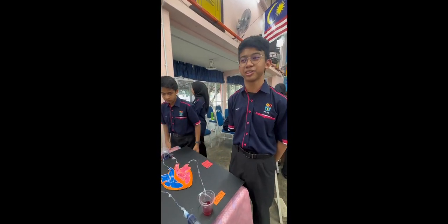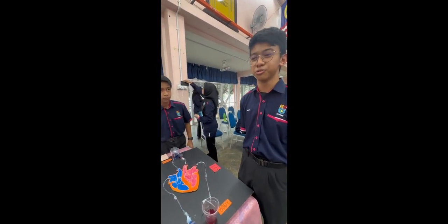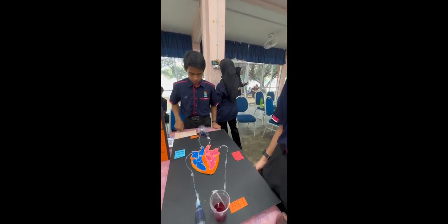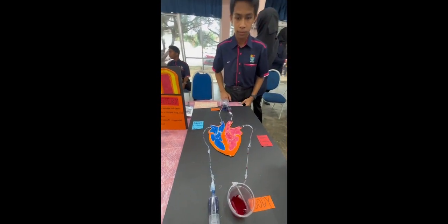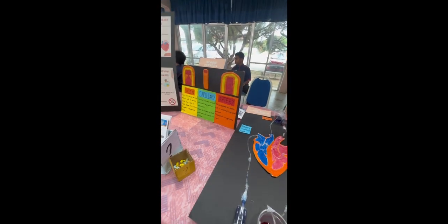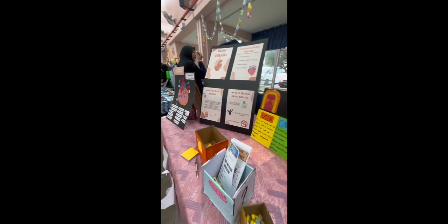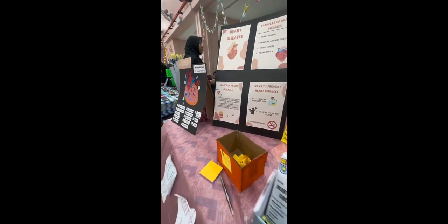Assalamualaikum warahmatullahi wabarakatuh. We are from group 22. We will be presenting about the heart and blood circulation system. Okay, so the main function of the heart is to pump blood to all parts of the body, so that the energy and the oxygen can be distributed to the whole body.